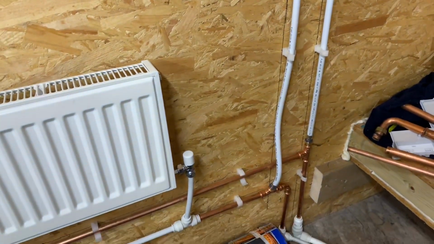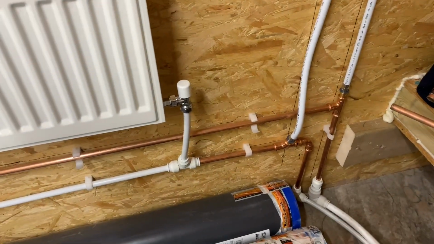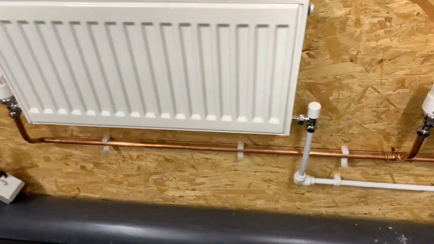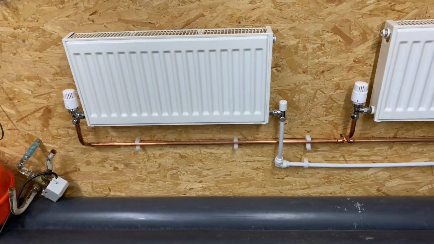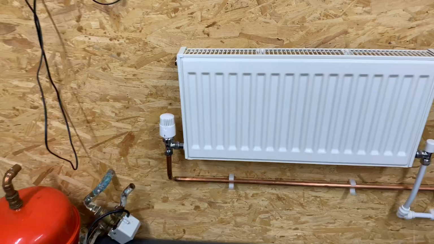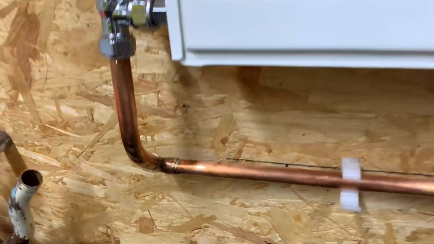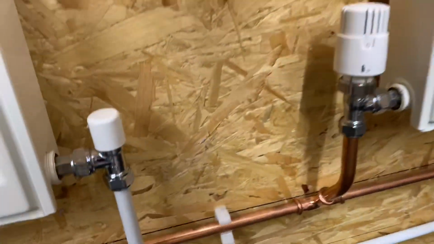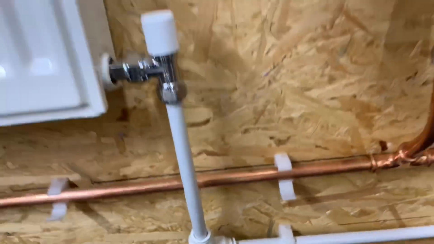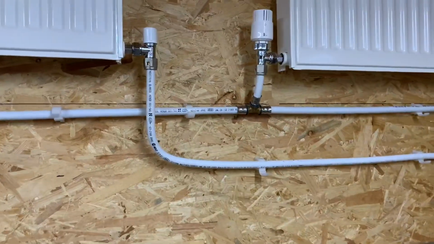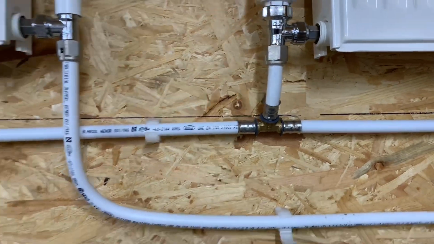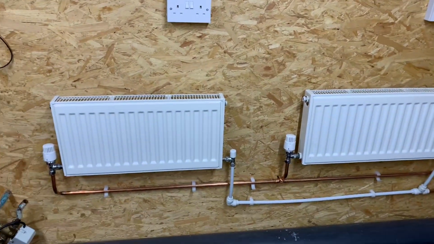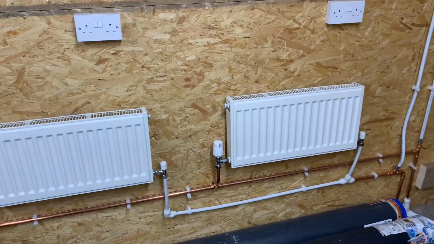In this particular case, I got the apprentices to pipe this up, and I got them to pipe it in different materials just to give them a bit of experience. So they've got a bit of experience in soldering, and they've got some experience with press fit on copper, and then speed fit, which is push fit, and then they've got some experience with MLCP pipe as well. So that's your two pipe heating system, and that's your different materials that you could use to pipe it up.